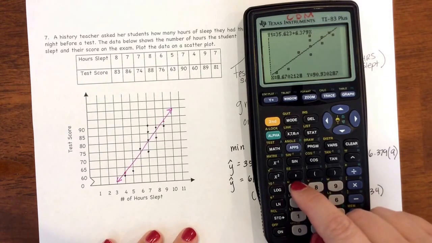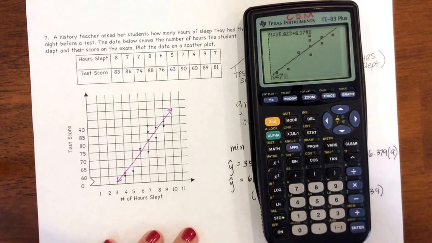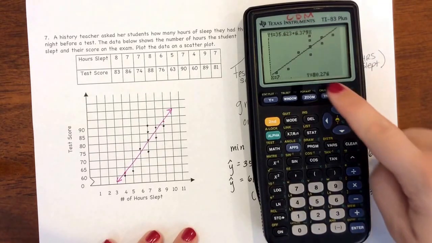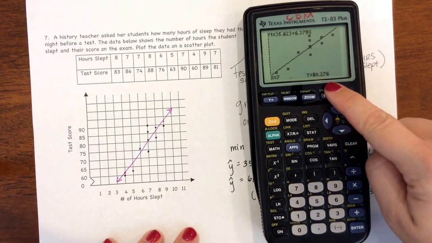So we predicted in the last example 7 hours. So let's just push 7 and then enter. And that's exactly what we got on the last screen. 7 should get you an 80.27 on the test.